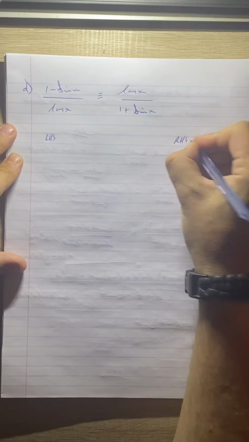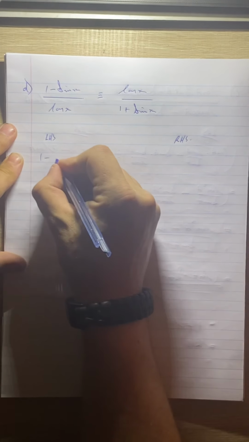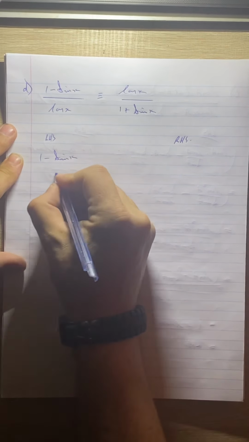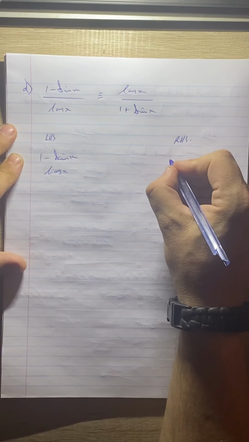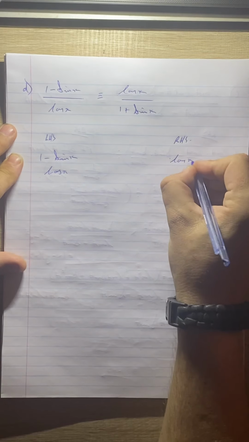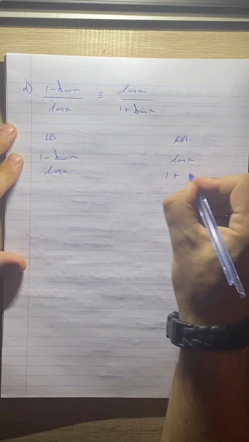All right, so left-hand side, right-hand side. On the left-hand side, we've got 1 minus sine x over cos x. On the right-hand side, we have cos x over 1 plus sine x.